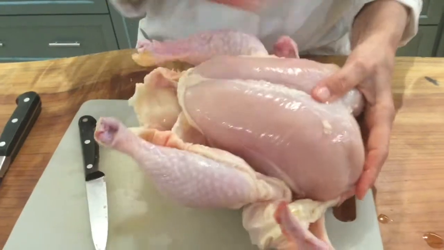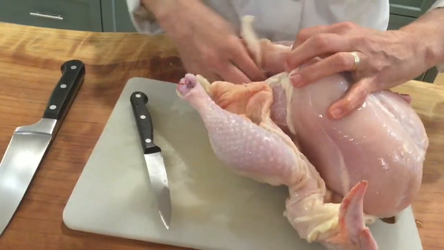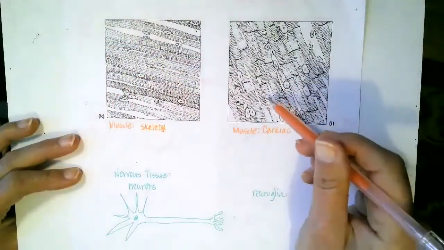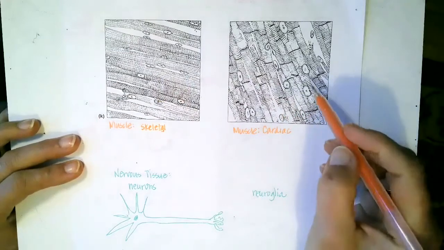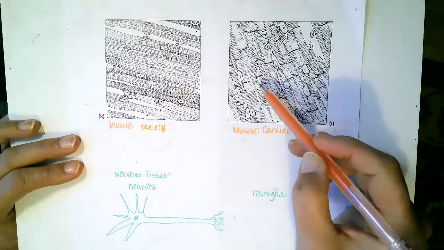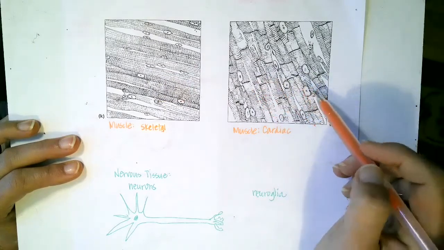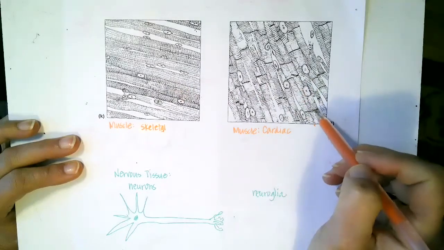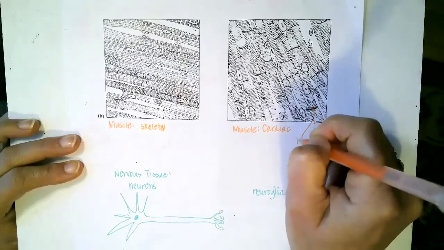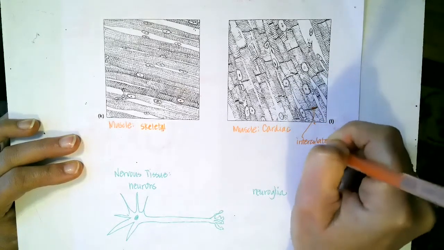A lot of times chickens will come with some giblets inside, and I was hoping that this one would have a heart in it so we could look at some cardiac muscle, but it didn't have any heart in it. Some of the similarities between cardiac muscle and skeletal muscle is that cardiac muscle is also striated, and some differences are it only has one nucleus per cell, and the fibers aren't completely parallel, they're kind of interwoven. You can also see these little dark bands where they're woven together that are called intercalated discs.